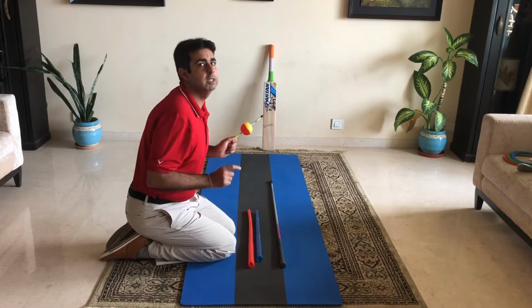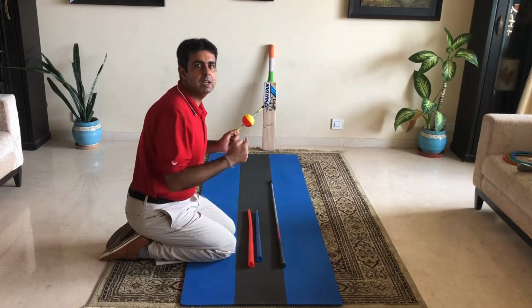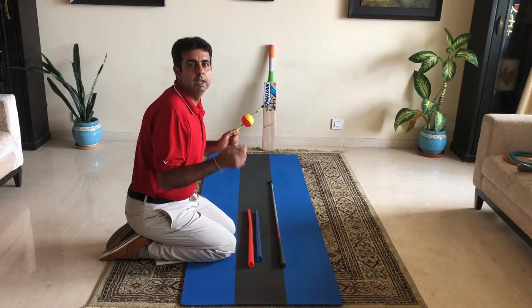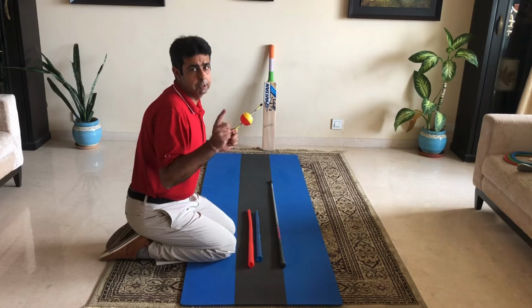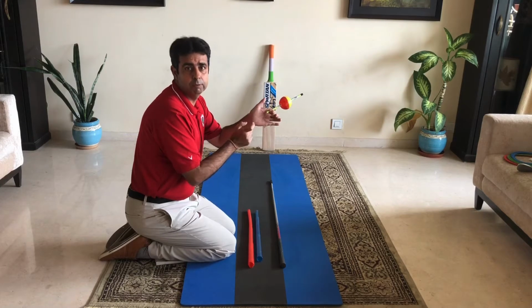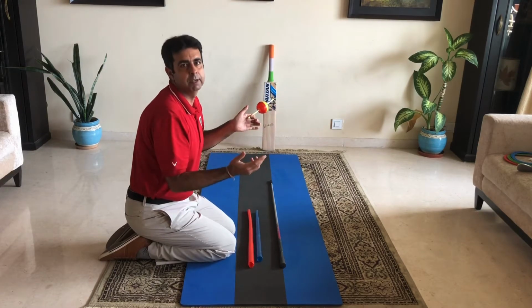Now, the first thing we're going to look at is to ask yourself the question: am I only slicing my woods, or am I also slicing my irons? If you're only slicing your woods, the first thing you're going to look at is where the contact is. Now if the contact is off the heel of the wood, then no matter what swing you're going to make, you are going to slice the ball because there's so much gear effect there.